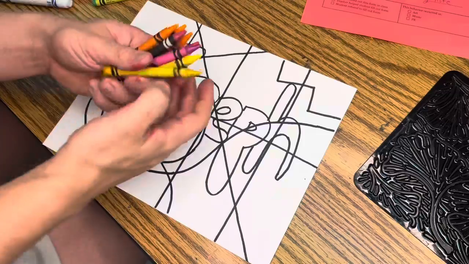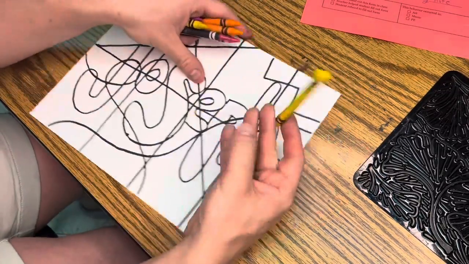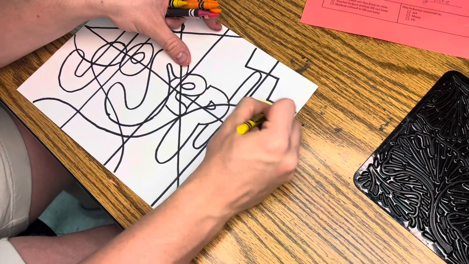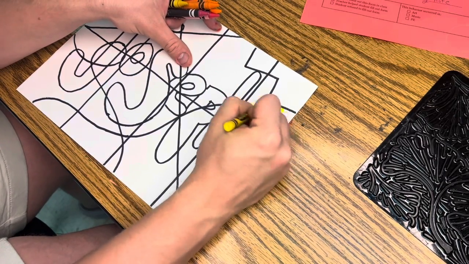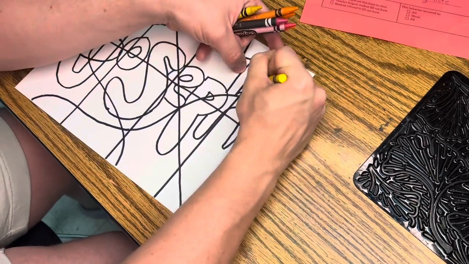I found some warm colors. I'm going to go ahead and start the background. The best way to get that vibrant color is to go hard and waxy, because I want to see this completely colored, and this needs to be good if they're going to print it on stuff for you.